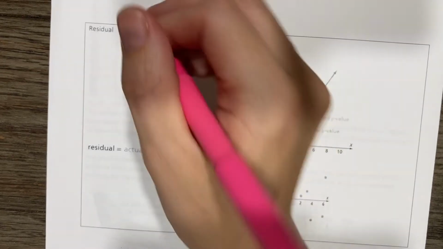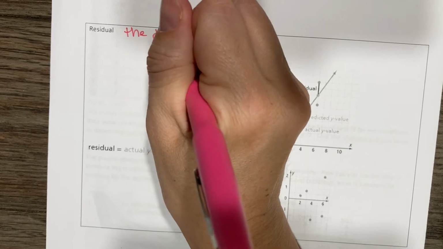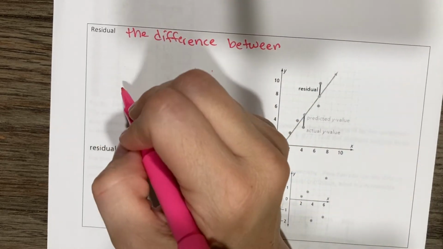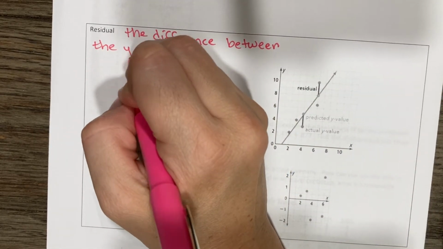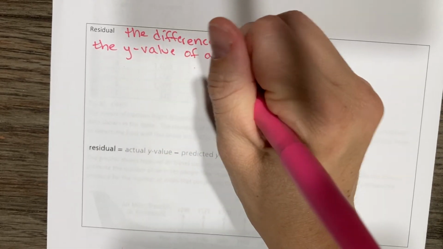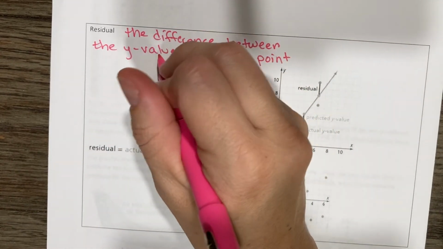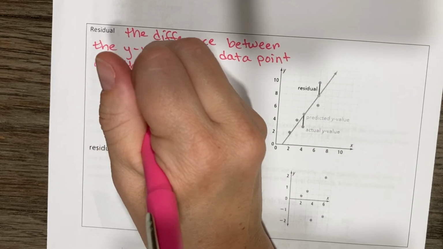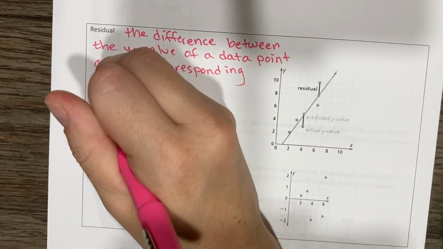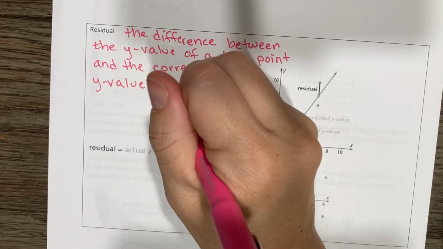Residual. A residual is the difference between the y value of a data point and the corresponding y value from the line of best fit.